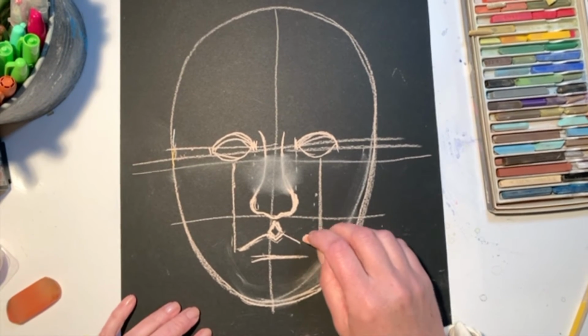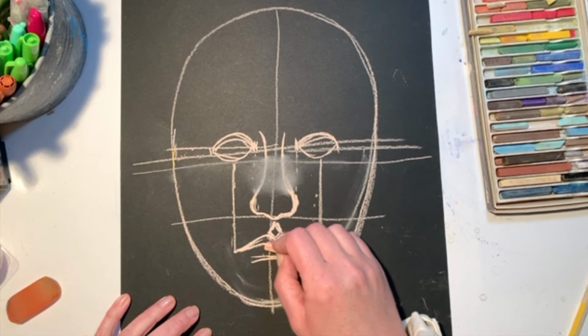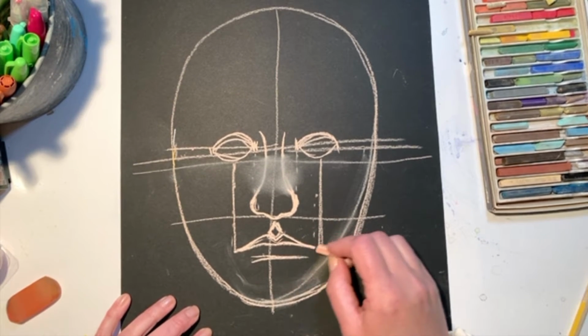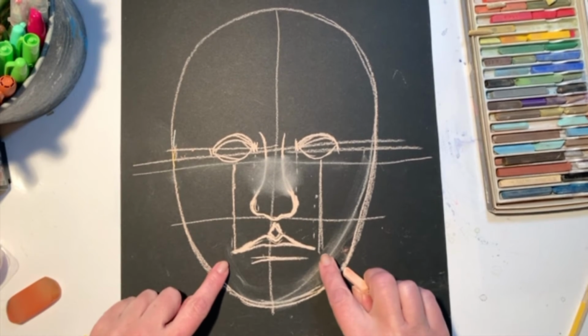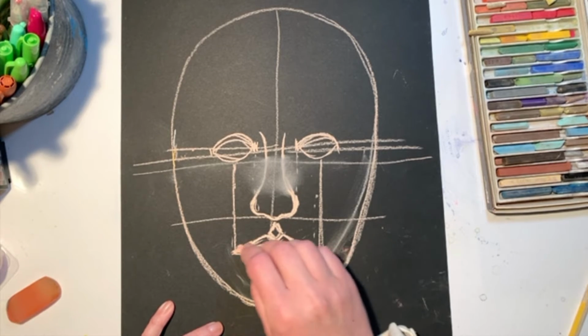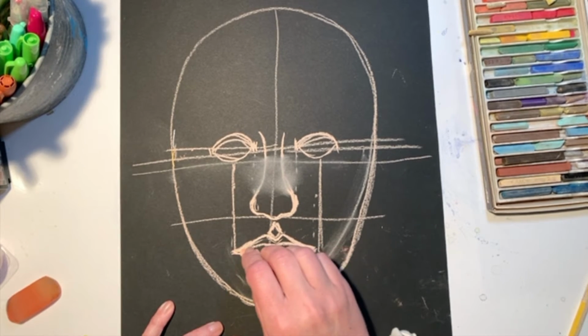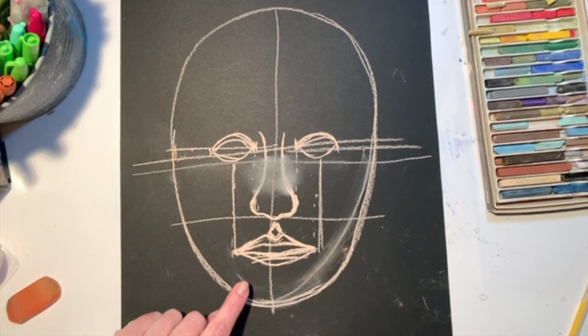That doesn't mean that it has to be that wide, and it doesn't mean it's going to be that wide all the way around, but that gives you a good sense of about how far out they're going to go. Now we're going to put that lower lip in. A lot of people have bigger lower lips than they do top lips.